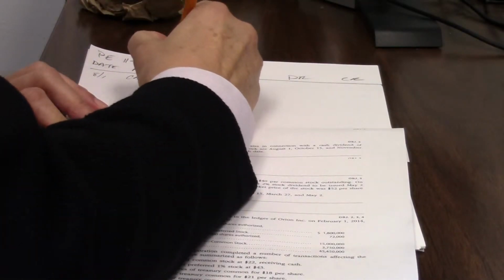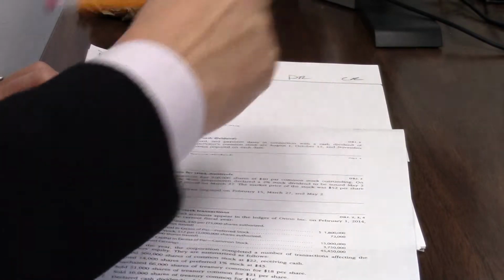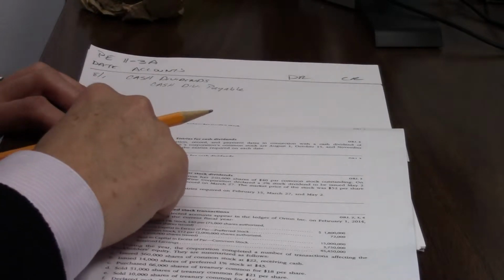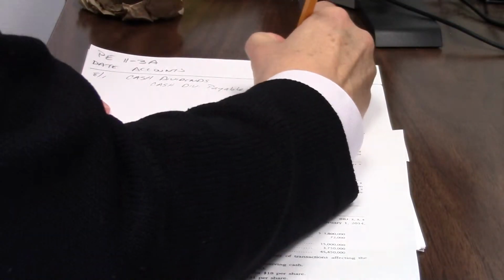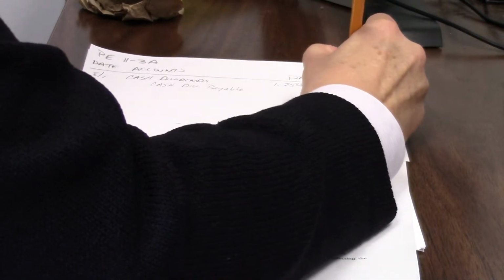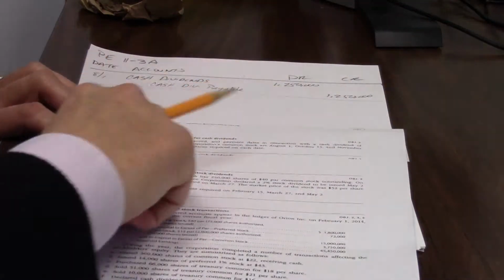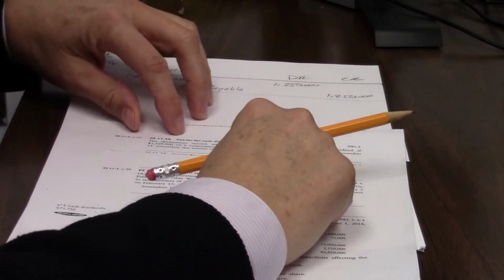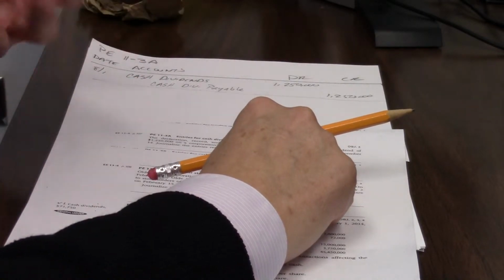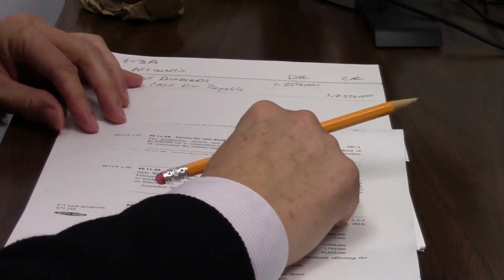So cash dividend payable. And they just tell us the amount, so we don't have to do any math. $1,250,000. All right, the next thing that happens is whoever's the owner on October 15th gets paid that. So nothing's happening. There's no actual transaction. That's just what we call the record date.